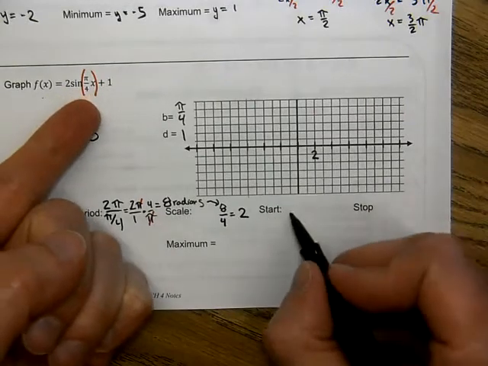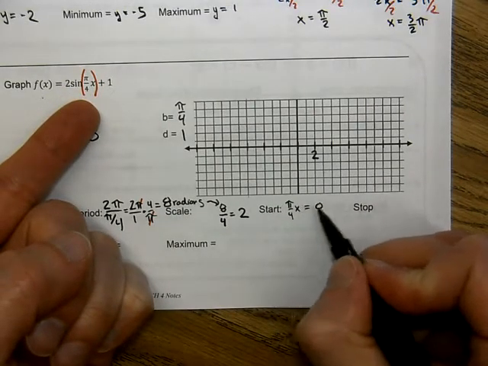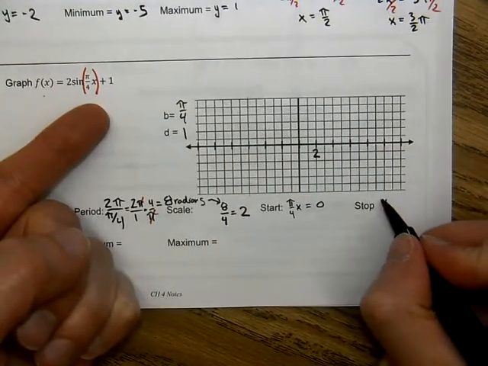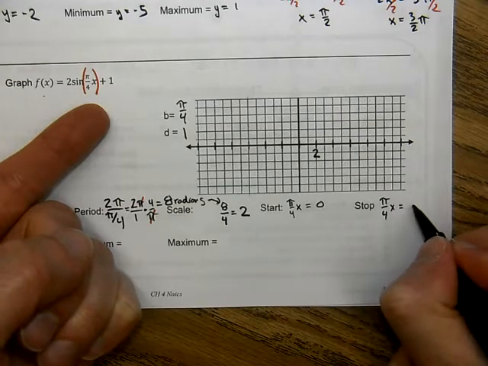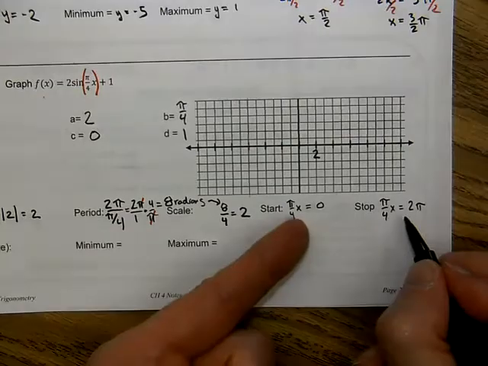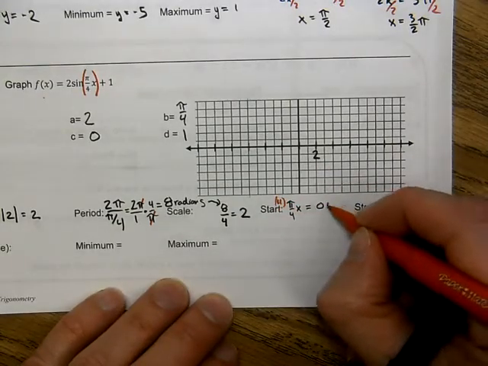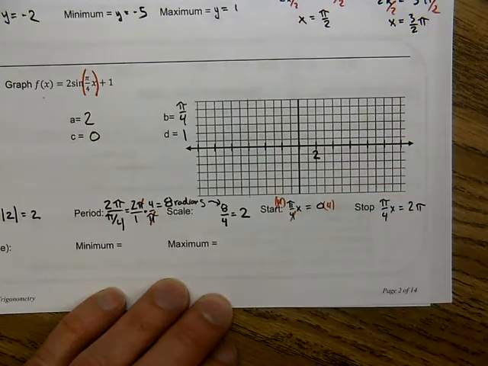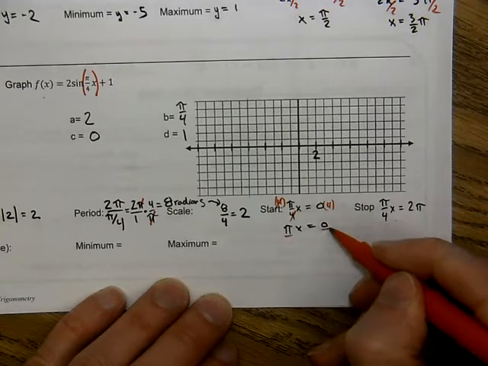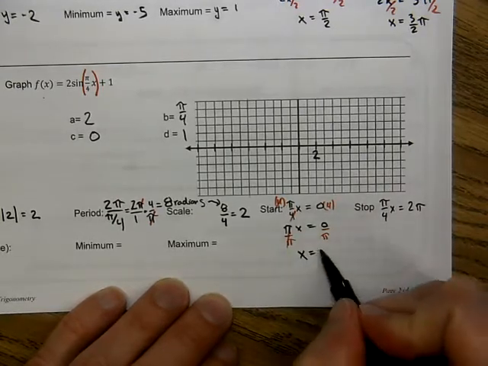For the starting value, we'll take what's in parentheses, meaning the pi over 4 times x, set that equal to 0 because sine normally starts at 0. And then take that same pi over 4 times x and set it equal to 2 pi because that's where your sine curve normally stops, and we'll solve for x in both of these cases. I'm going to multiply both sides by 4 because I'm trying to eliminate that denominator. We have pi times x equals 0. Divide both sides by pi. Guess what? X is still 0.